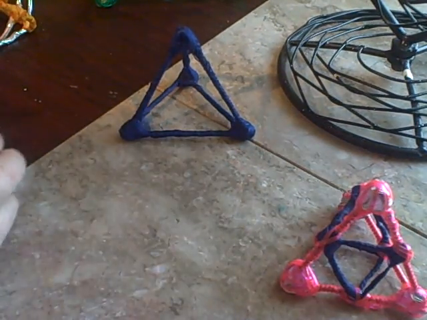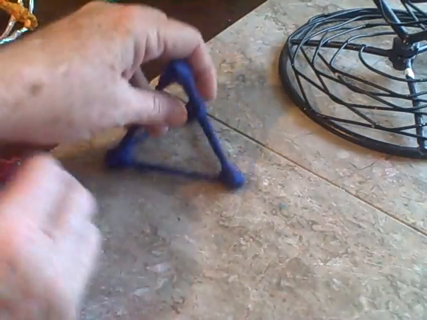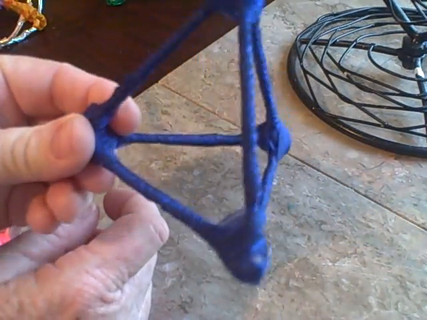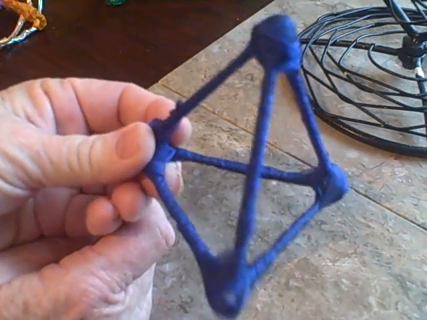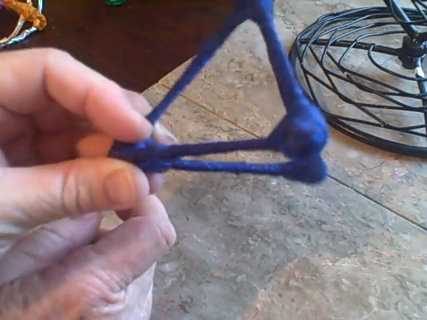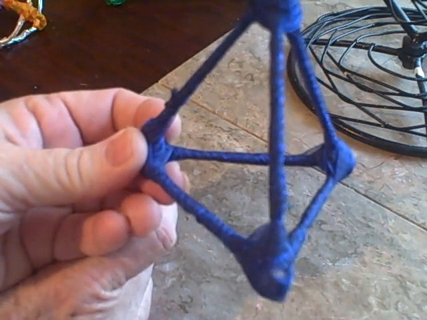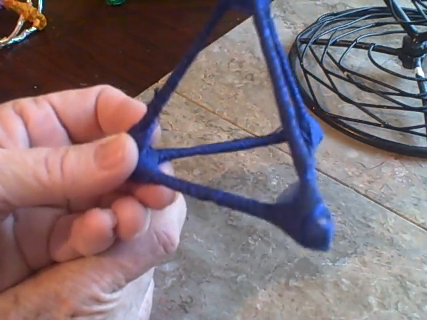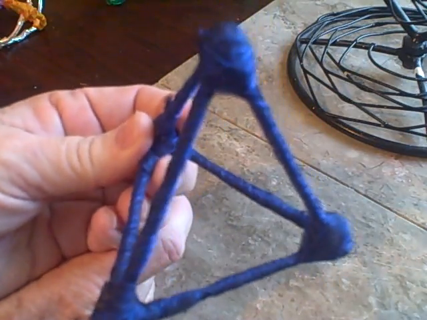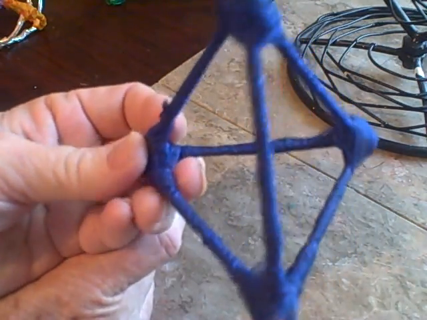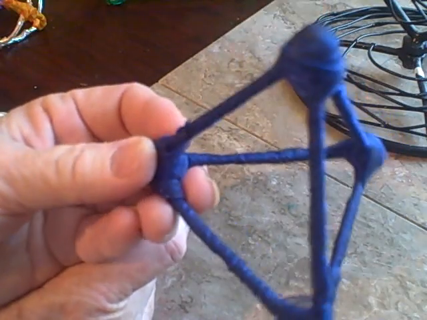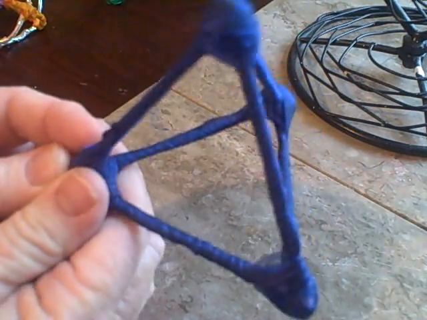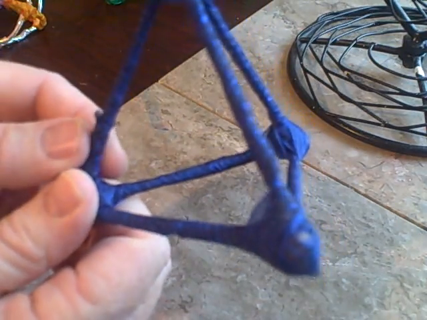Okay, I want to begin showing you the symbol of the tetrahedron. And some people think that the structure of the vacuum is the vector equilibrium, which I will be showing you in a little while. But first I want to show you that the vector equilibrium is inside of the tetrahedron. Also inside of the tetrahedron is the octahedron.